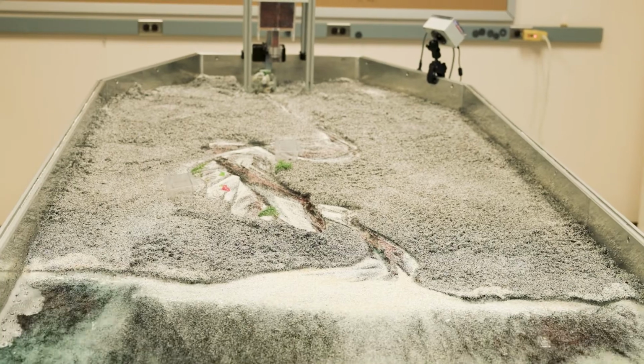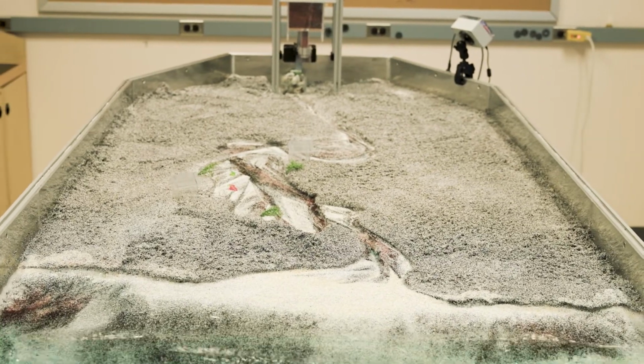If anything ever seems wrong with the table, turn off the power to the water flow and find an instructor.